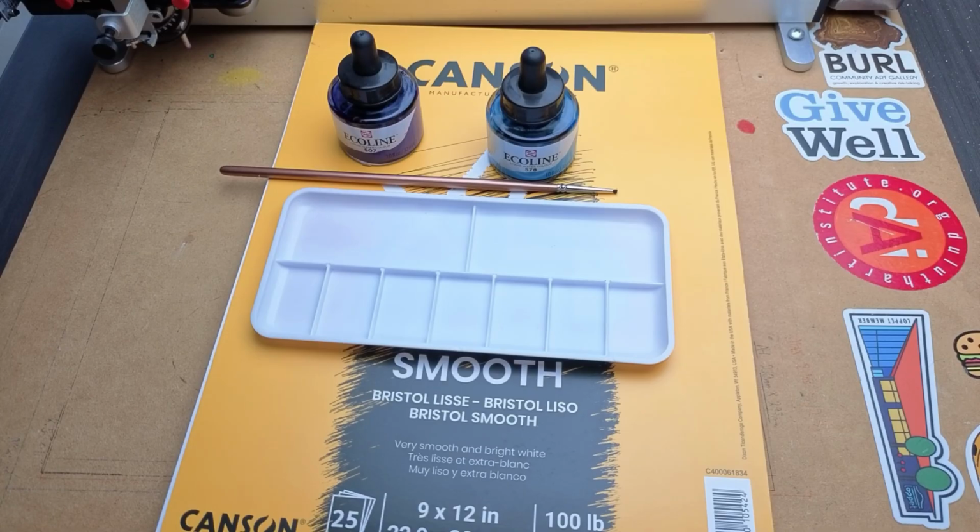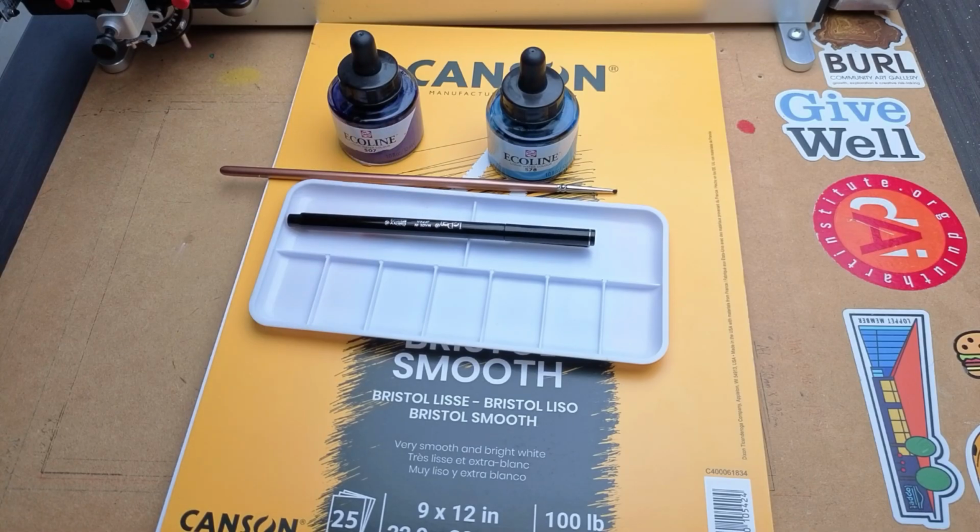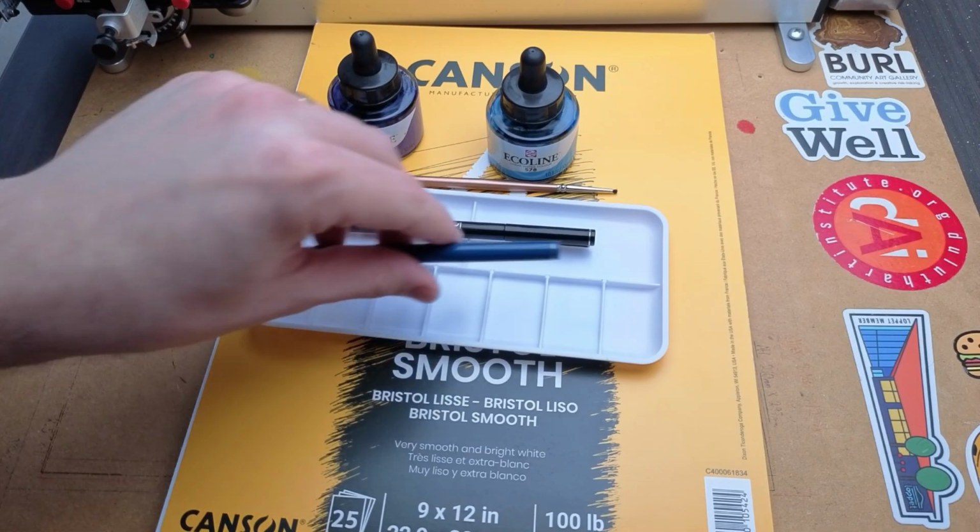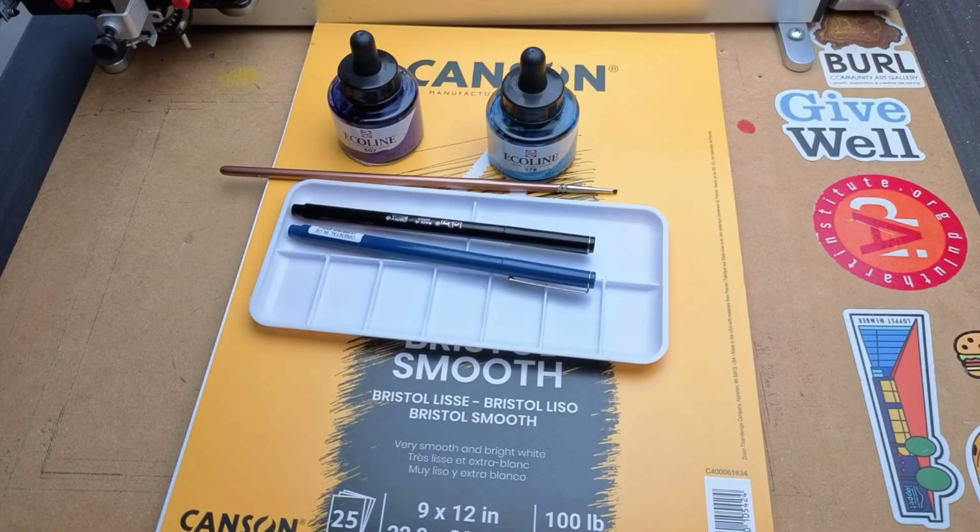using Le Pen fine liners. So I've got a black and I've got an Oriental blue. So I'm hoping those all look good together. I'm just picking some colors at random that I think might look good, but who knows? Unsure.